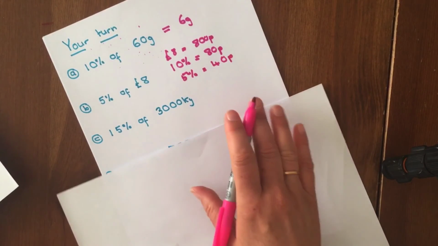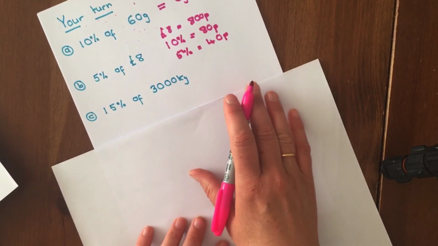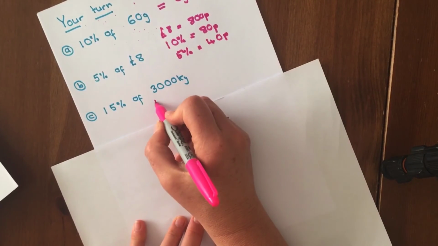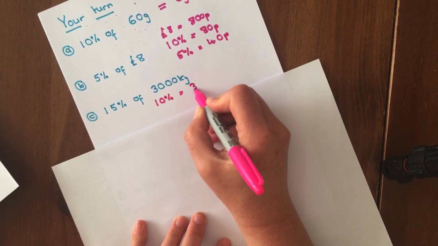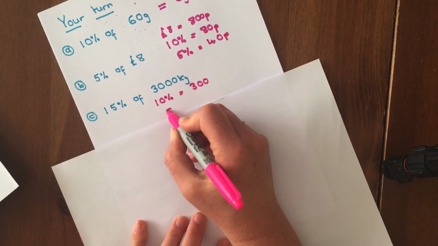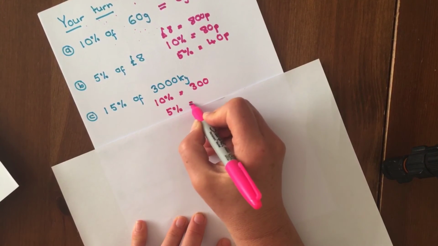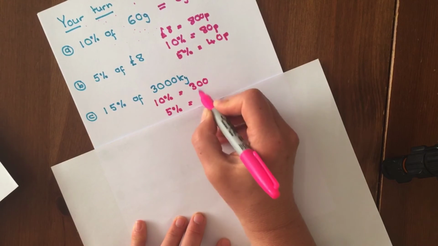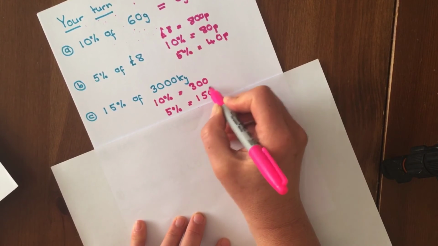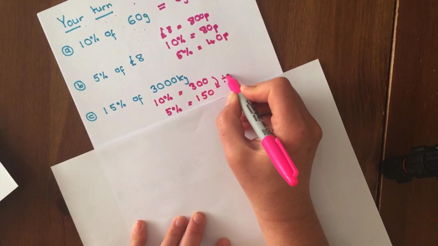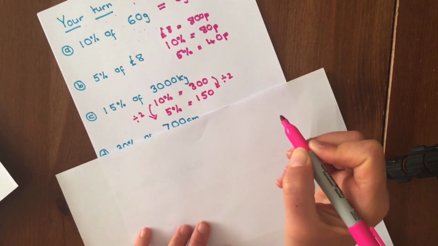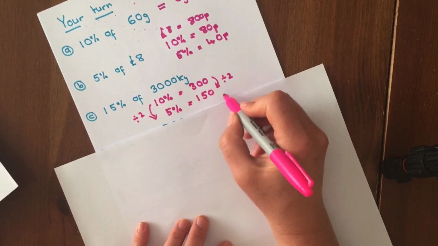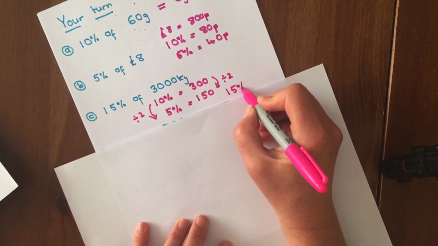Okay, next one. 15%. I need to find 10%, divide by 10, and I want a 5%. So half of 10% is 5%. So I divide by 2 to get 5%. And I need to add these two together to get 15%.